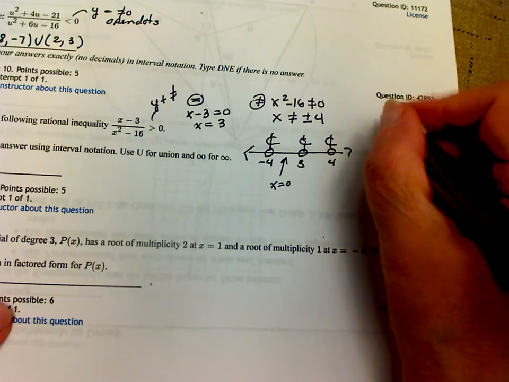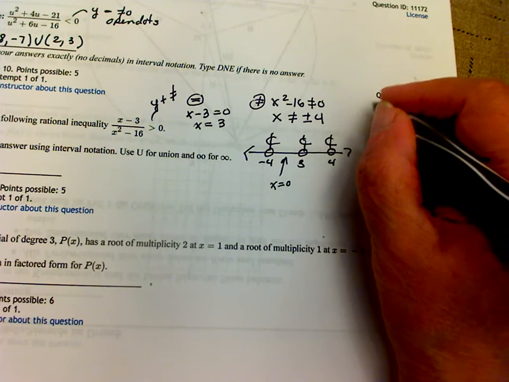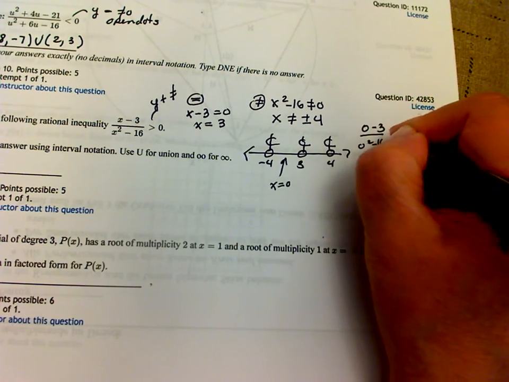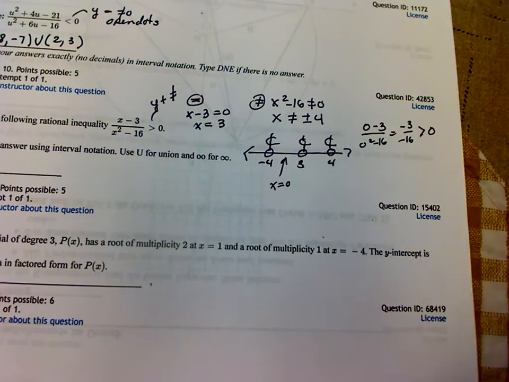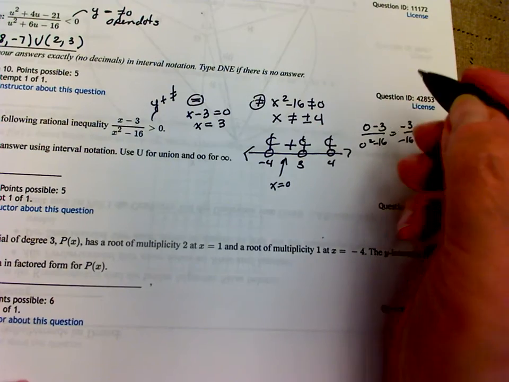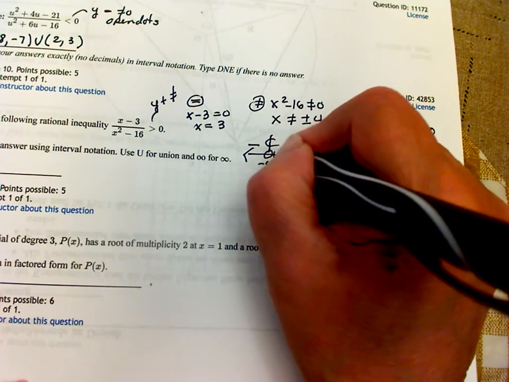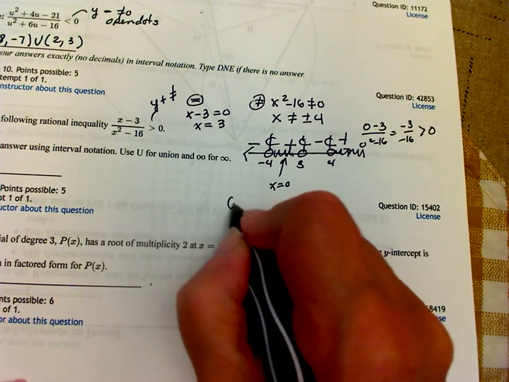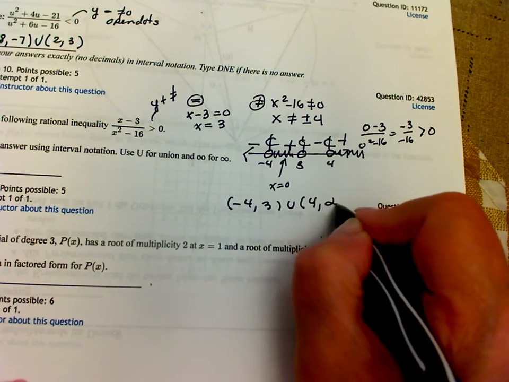If x equals 0, we're going to have 0 minus 3 over 0 squared minus 16, minus 3 over minus 16. Minus divided by a minus is a plus, so that's positive. And then negative, positive, positive, negative, and I want positive. So that's going to give me (negative 4, 3) union (4, infinity).